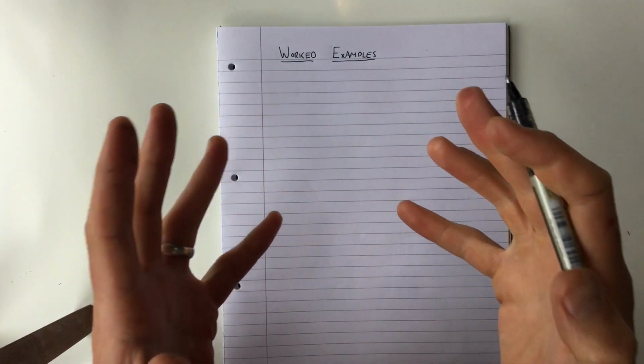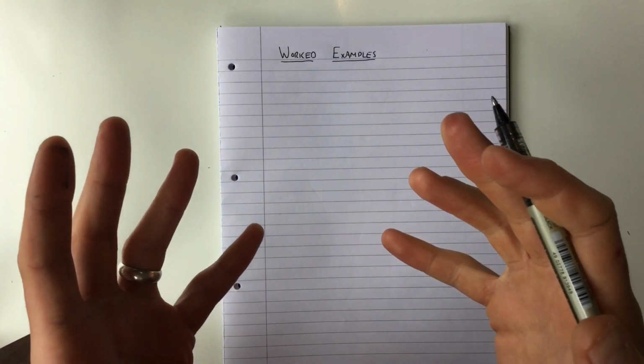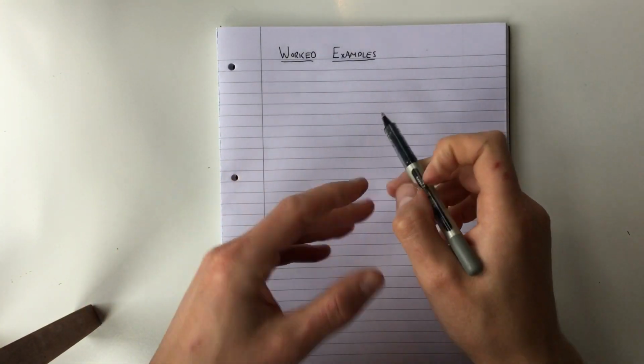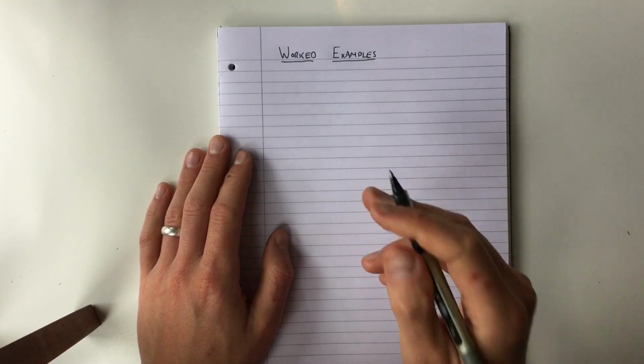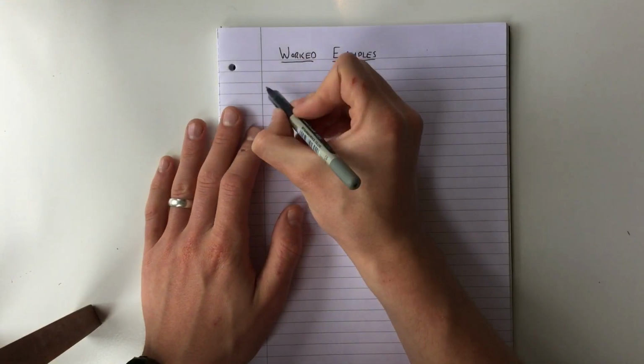Right, now that we've seen the two equations and some examples in real life situations, let's look at the worked examples and how to answer some questions on this. So the first two we're going to do is kinetic energy, so let's get stuck in with that.